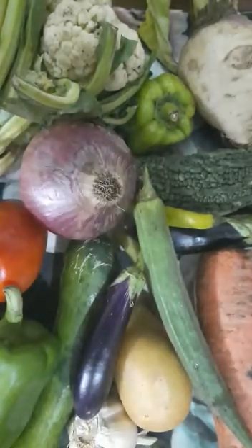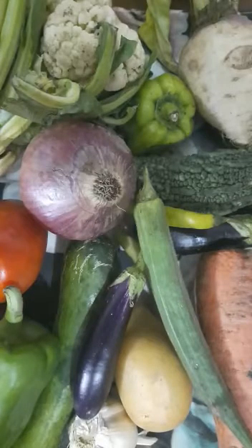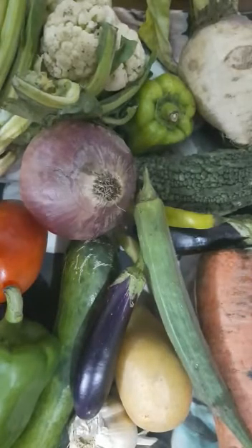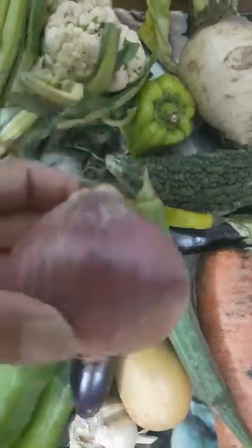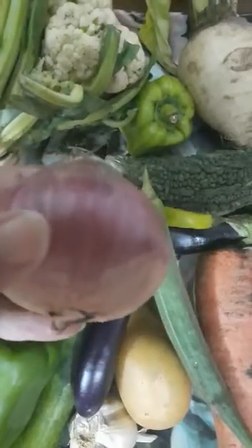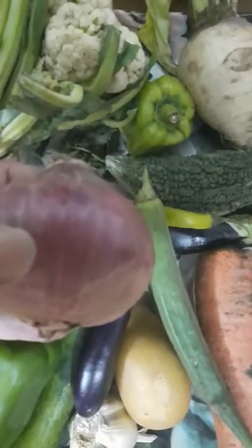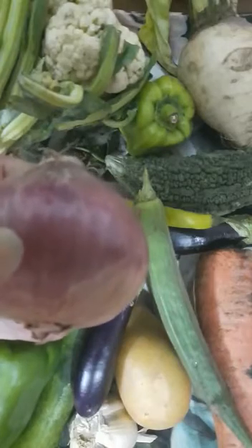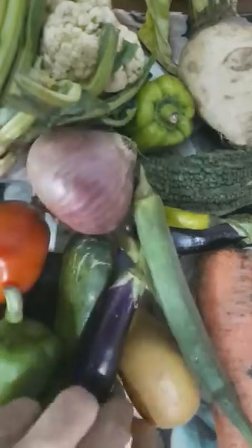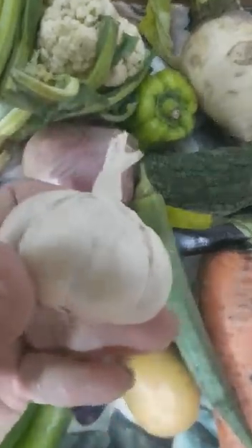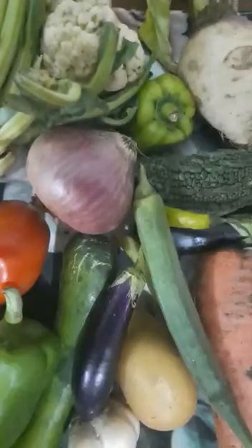Another type of vegetable is called the bulbs. Very interesting, bulbs. Their shape is just like a bulb, that is why they are known as bulbs. Onion, see its shape. It is a bulb vegetable. Onion is a bulb vegetable. For example, garlic is also a bulb vegetable.